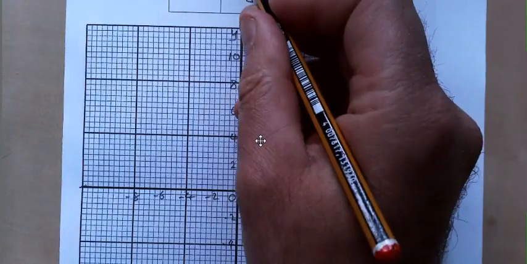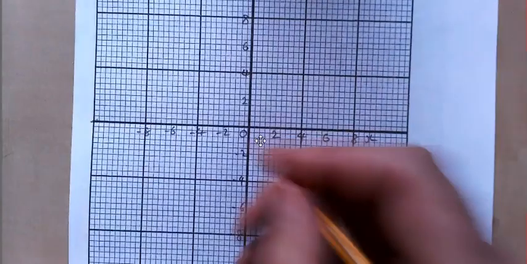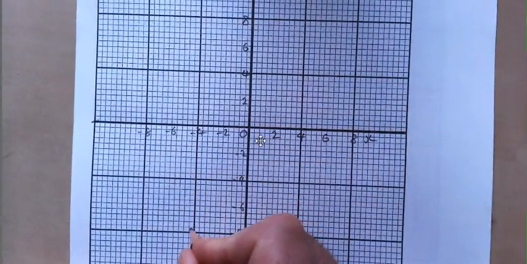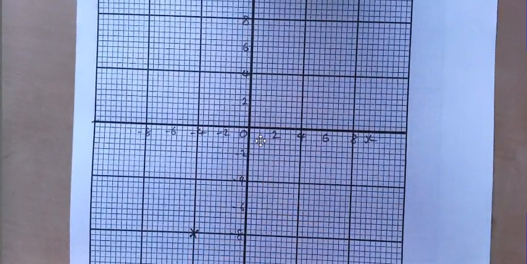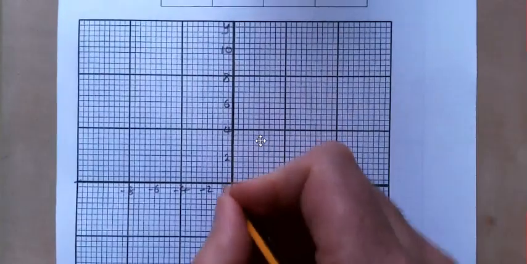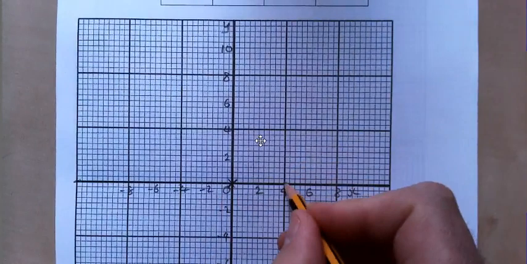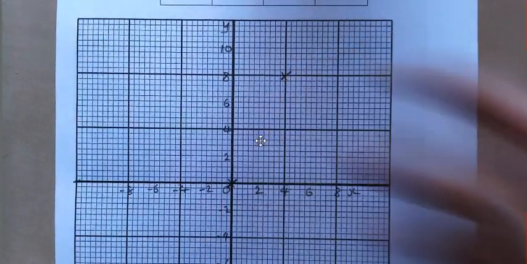So what about the point minus 4, minus 8? X coordinate minus 4, y coordinate minus 8. So go minus 4, minus 8. So that then would be this point here. Next point then is 0, 0. And my next coordinate then is 4, 8. So 4 across and 8 up.